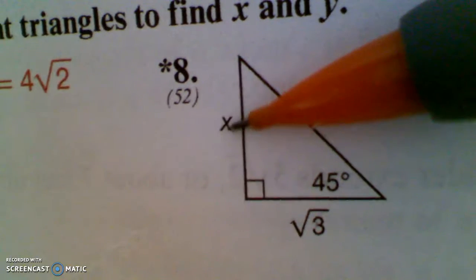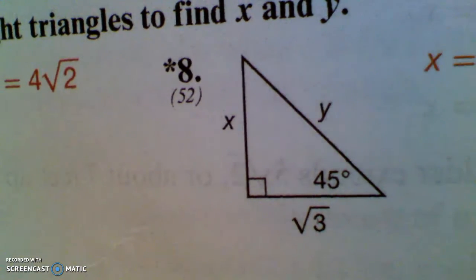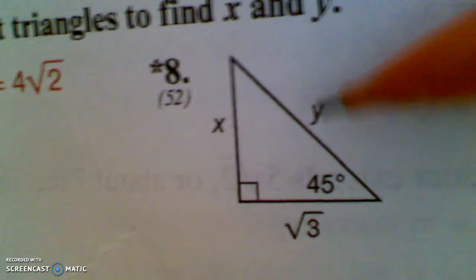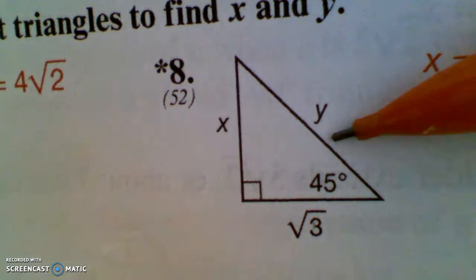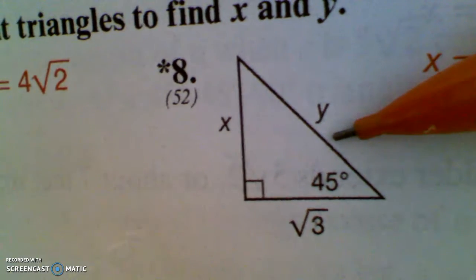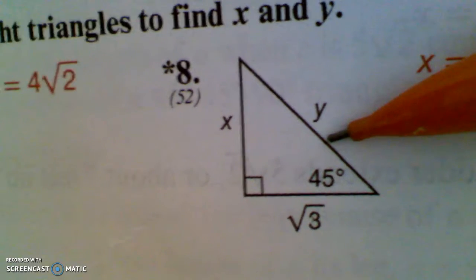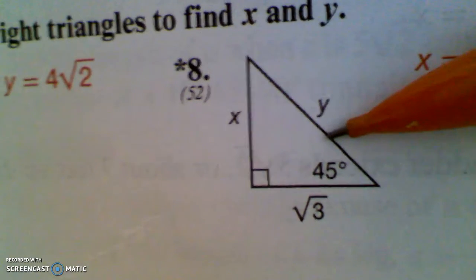Obviously, X is going to have what length? Radical 3. What do you have to do to find Y? Nope. Not radical 9. Radical 3 times radical 2 is radical 6. So I agree with that on number 8.